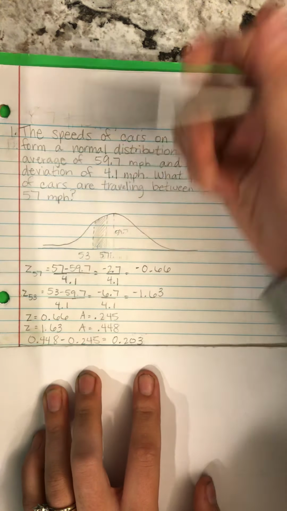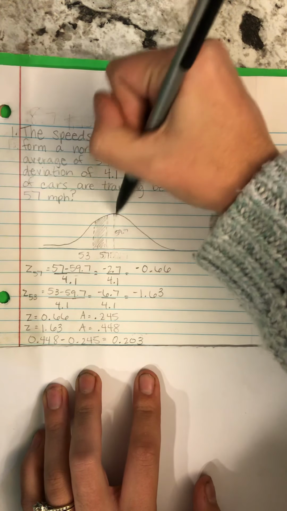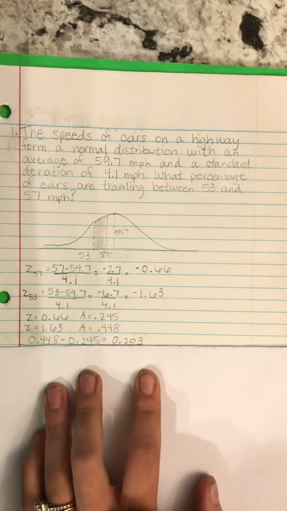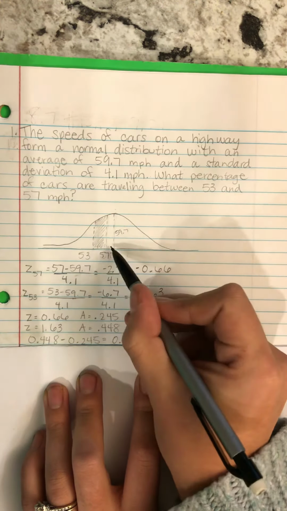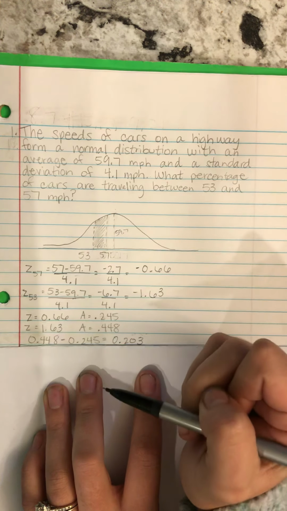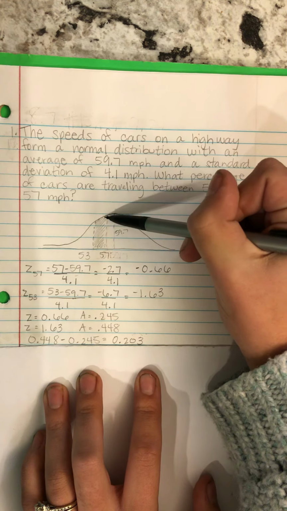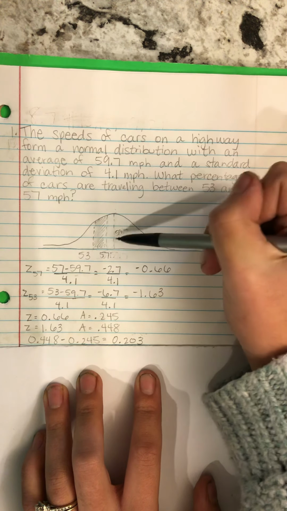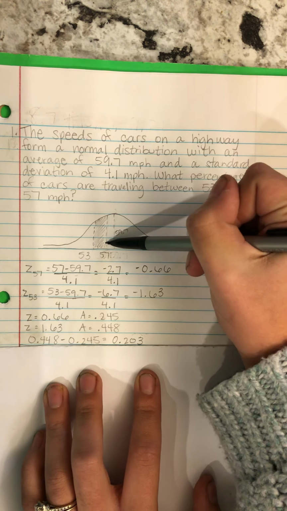And that gives us the area from this line right here, the average, to this line right here, 53 miles per hour. But since we only need this shaded region, we don't need this part, all I will do is take the area from here to here and subtract the area from here to here.